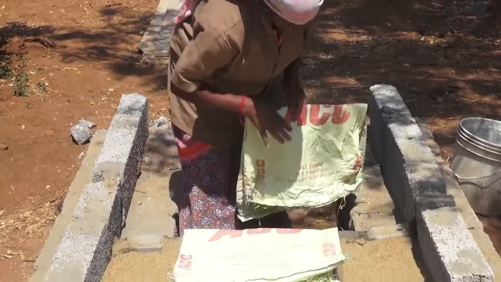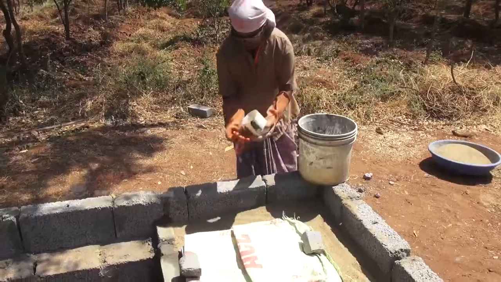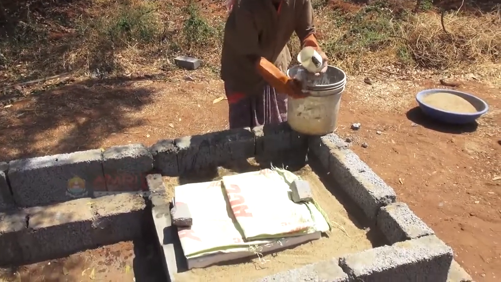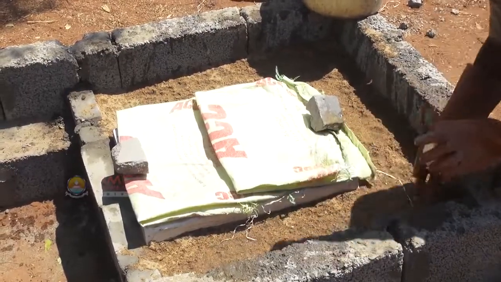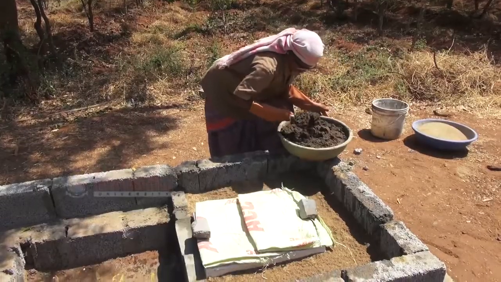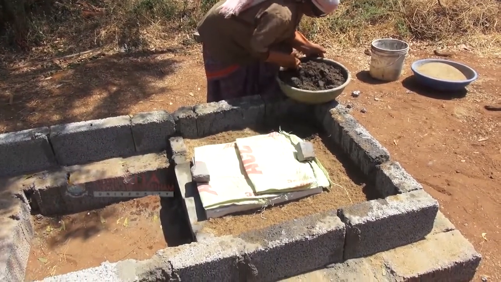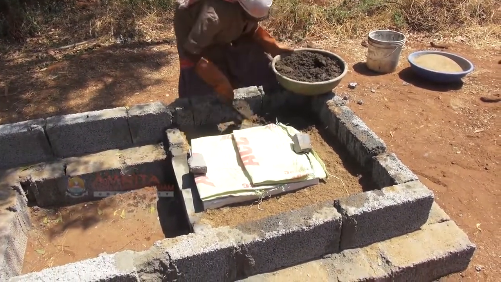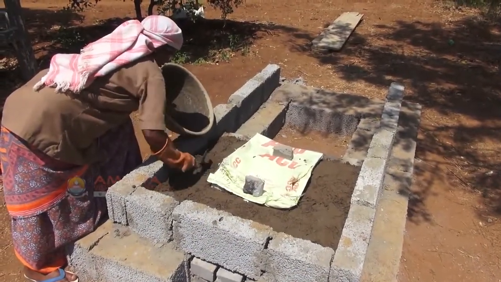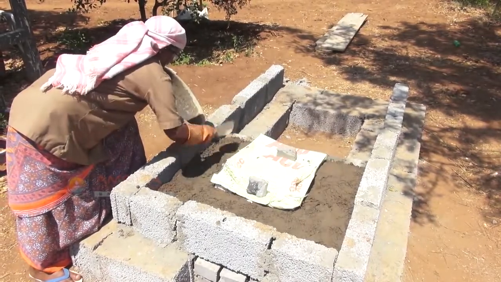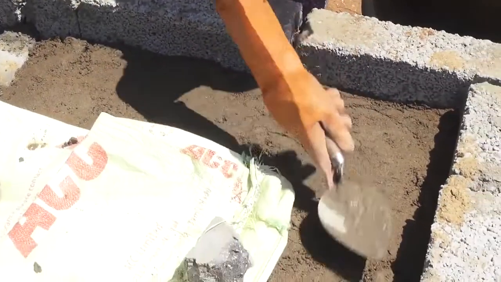Cover the toilet pan with empty cement sacks. Now pour some water over the layer of sand. Add a layer of PCC on the layer of sand. Level the PCC layer using a trowel.